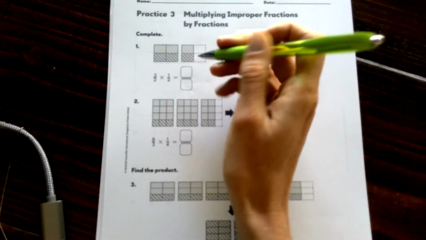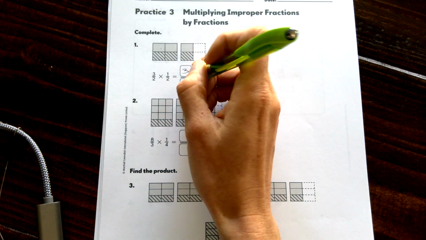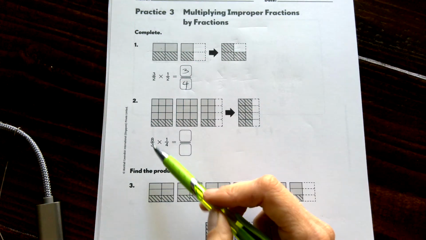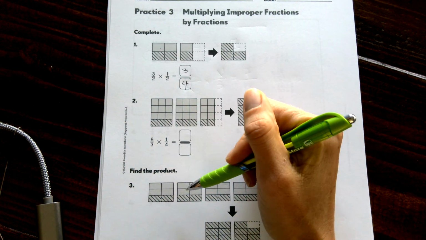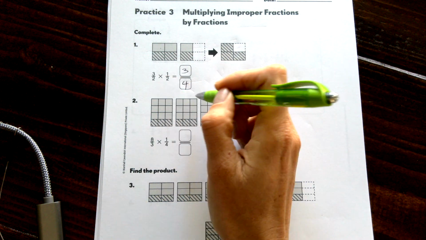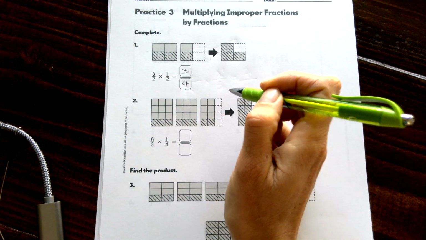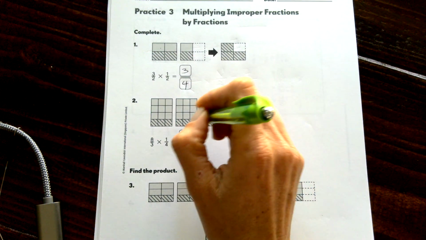3 times 1 is 3. 4 times 4 is 4. I ended up with 3/4. All right, here's my 8/3 times 1/4. So here is 8/3 going, and here's 1/4 of them.